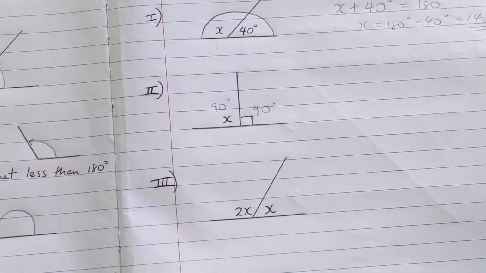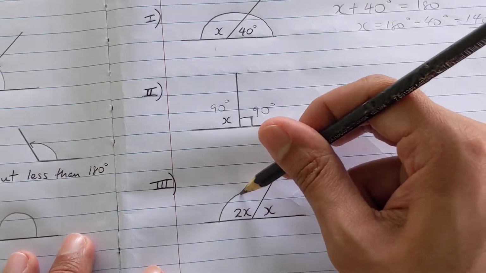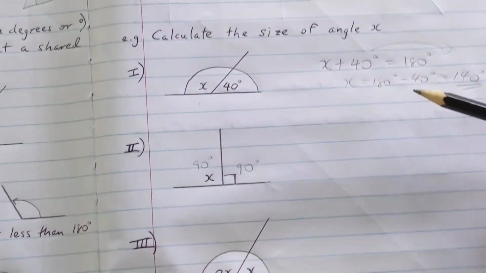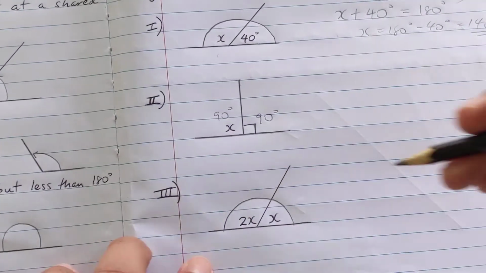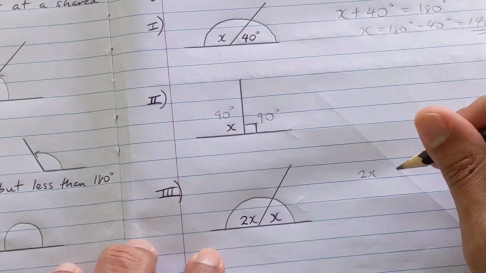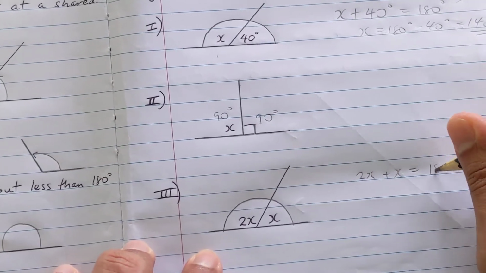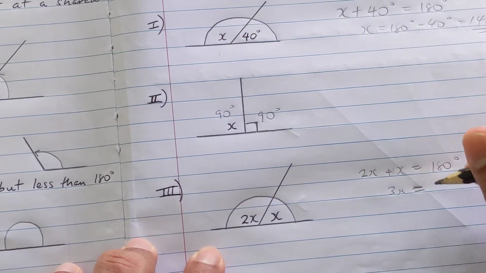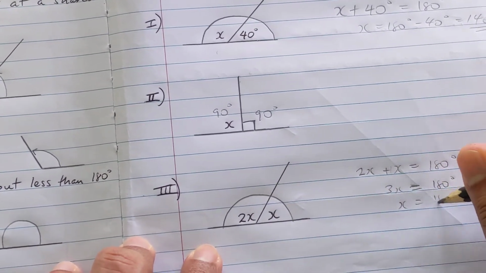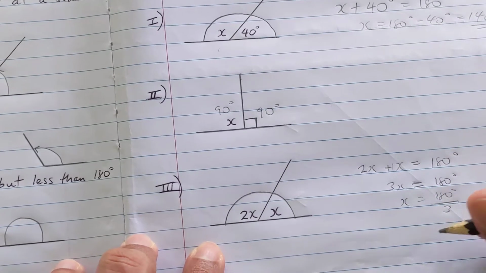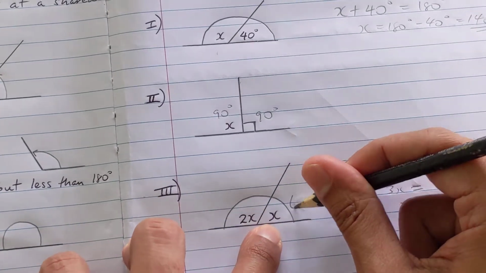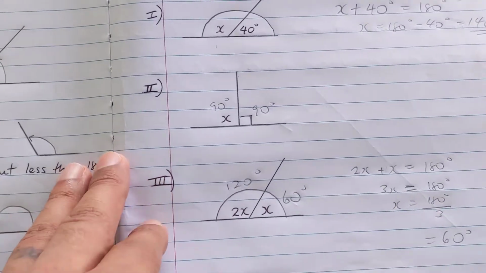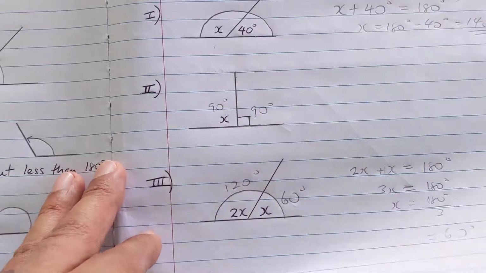The real one I want to look at is this one. You realize this one has just variables, no numbers like the other two. So that's where this method from earlier is going to be a little more helpful. So we know whatever these are, the two pieces have to add up to 180. So 2x plus x, or 1x, is 3x equals 180. So x will be 180 divided by 3. So x is 60, and the other angle is going to be 2 times 60, which is 120. And let me just double check. 120 plus 60, giving me the half circle, which is 180.